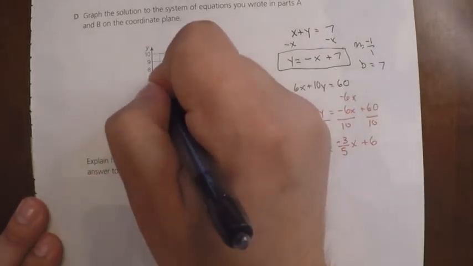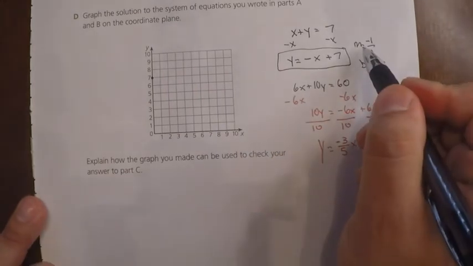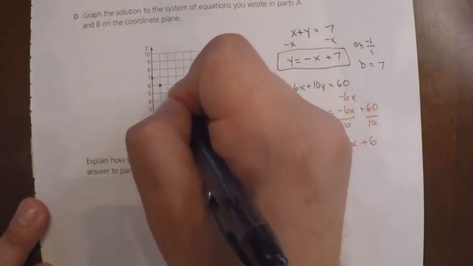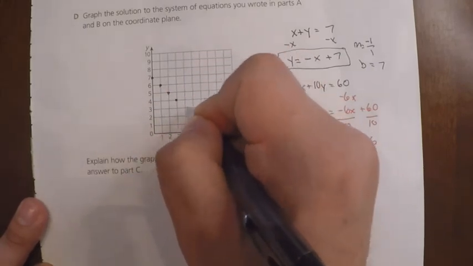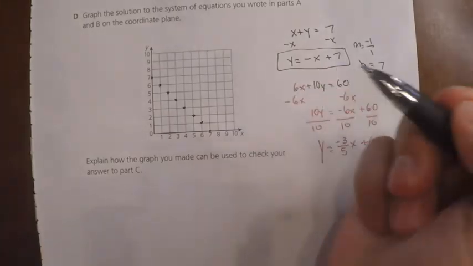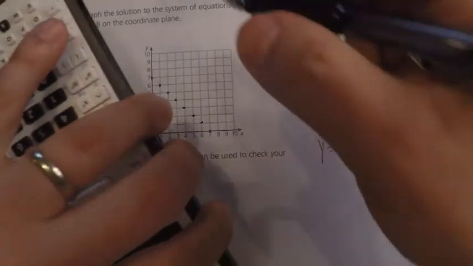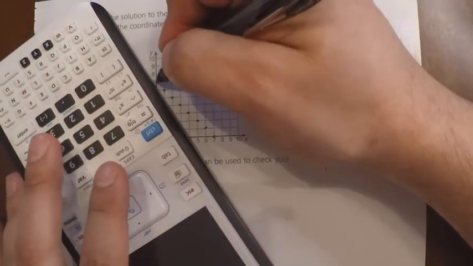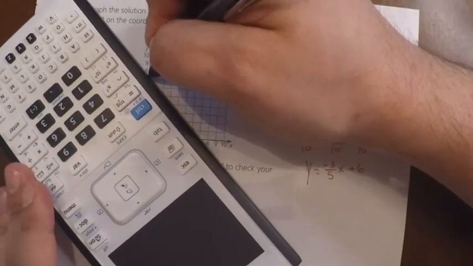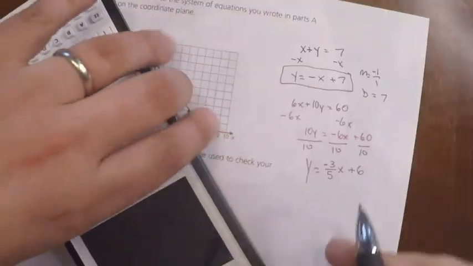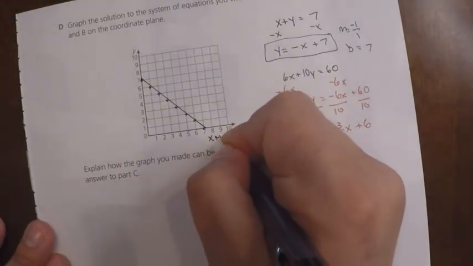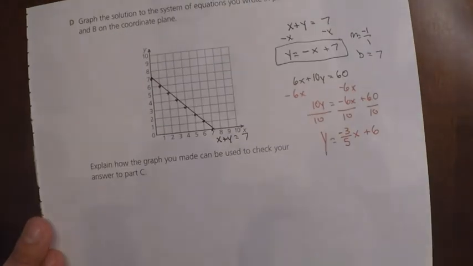So we start at 7, and then if our slope is negative 1 over 1, we go over 1, down 1, over 1, down 1, and we continue going through. Then we can connect these with a straight line here. And this was our line x plus y equals 7.